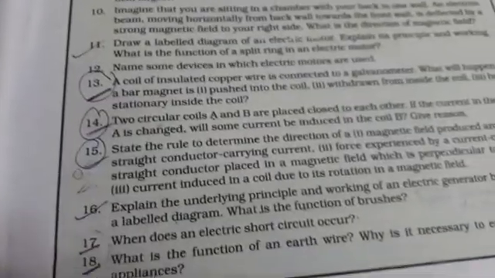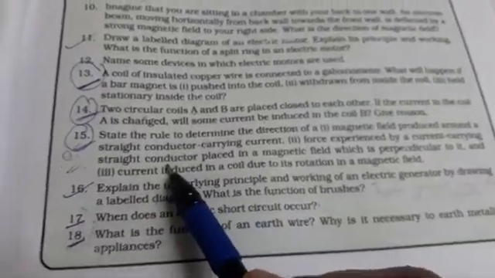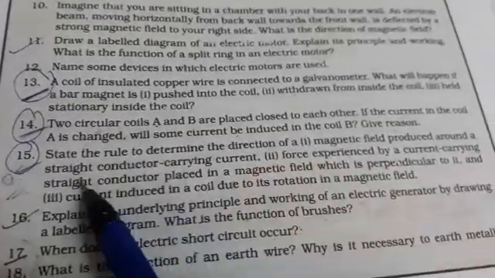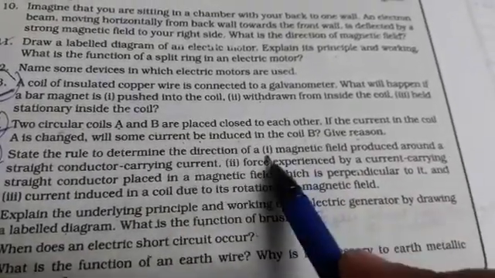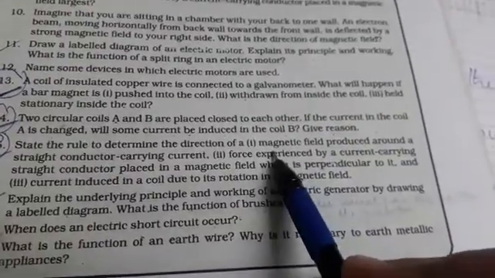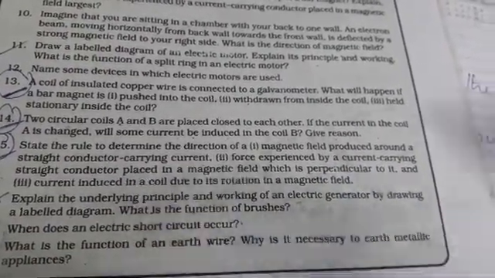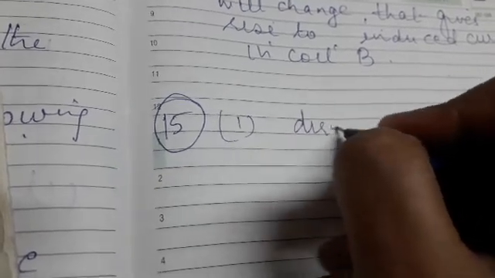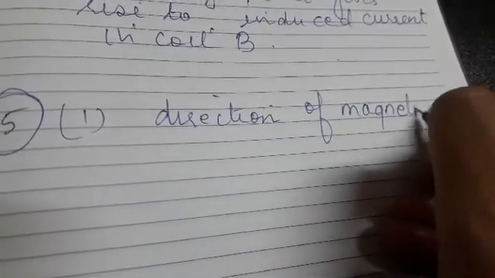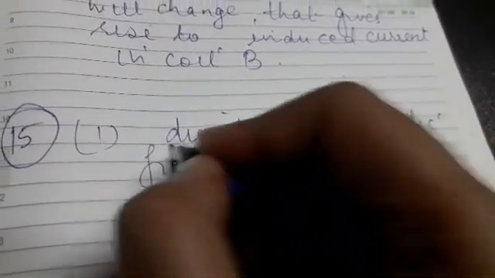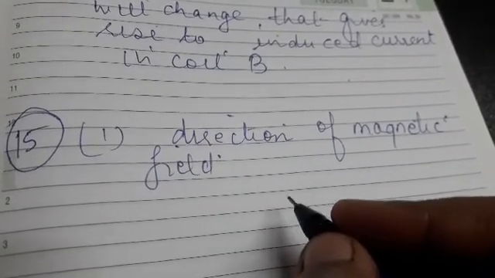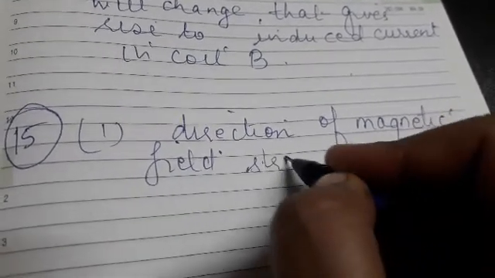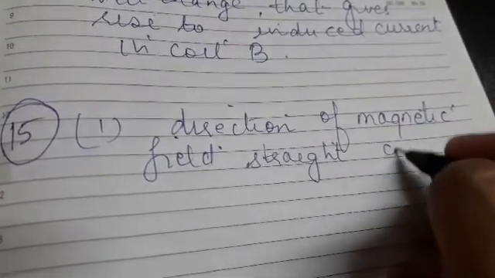Right, now in the 15th one they are saying state the rule. We have studied some rules in this chapter. State the rule to determine the direction of the magnetic field. Number 1, magnetic field around a straight current carrying conductor. We have to find the direction of the magnetic field produced in a straight current carrying conductor.